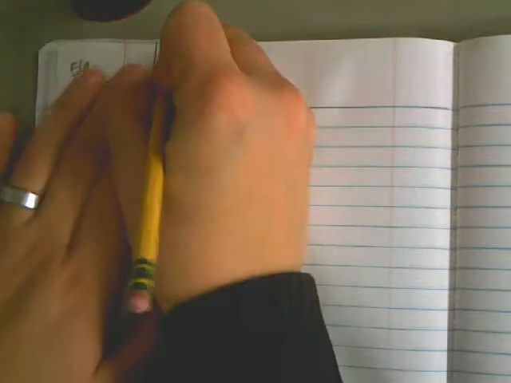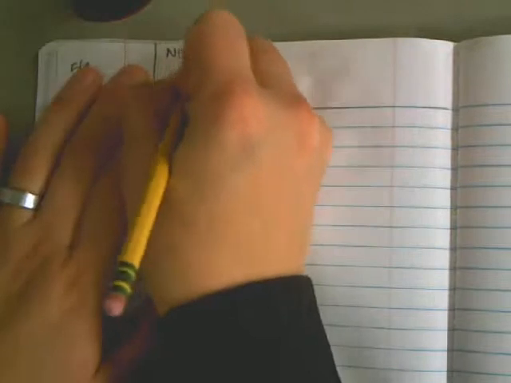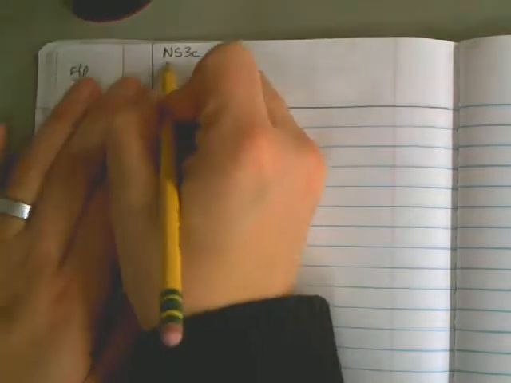Okay, so the notes we're taking today are going to be part of NS3c, which is multiplying decimals, okay? But we're not going to actually multiply decimals today. We're going to take a look at multiplying and what it really means to multiply, okay? So we're going to use something called the distributive property to multiply.